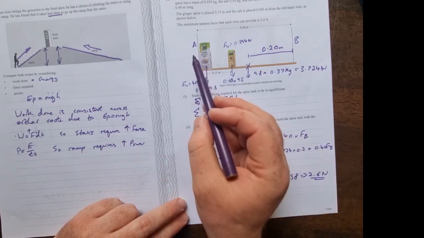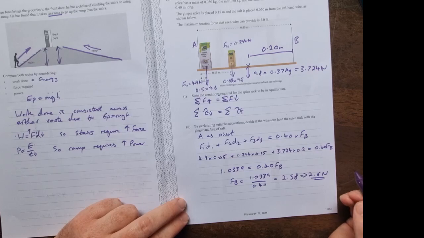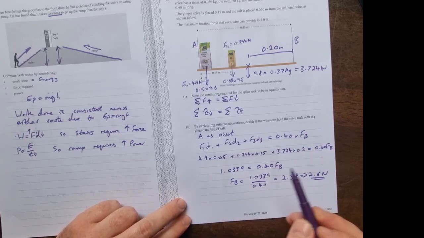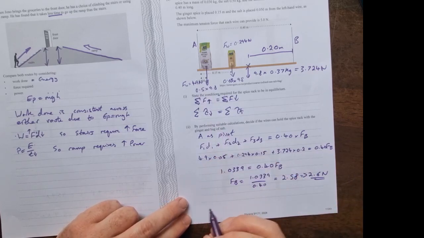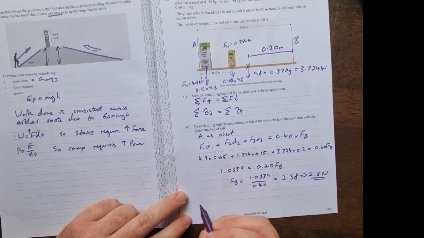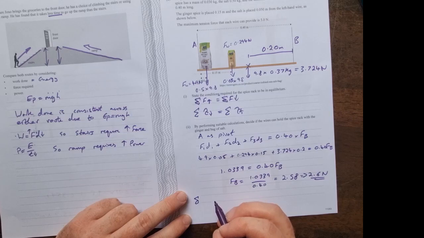So we know that support force B is 2.6 newtons. We don't need to do that to work out support force A. We can just use the sum of the torques. So we know, sum of the forces. So we know that the upwards forces, the total upwards force equals the total downwards force.